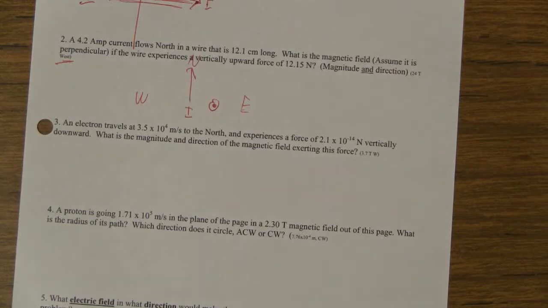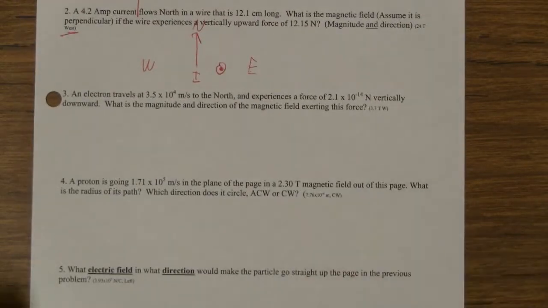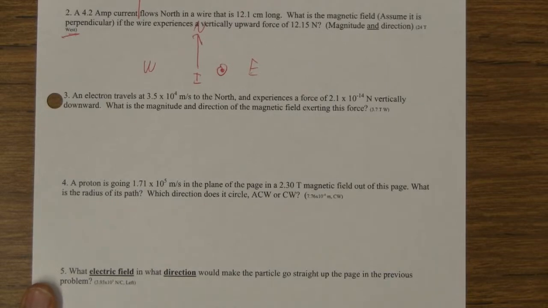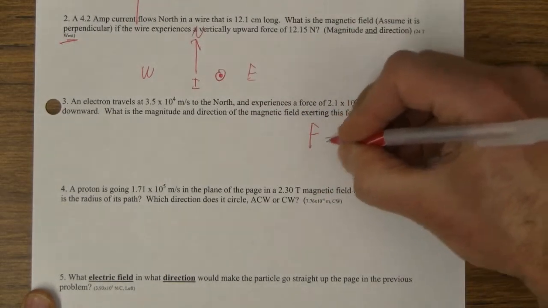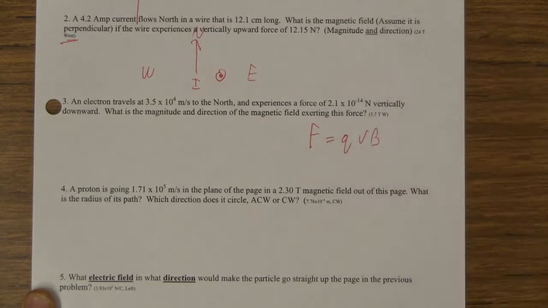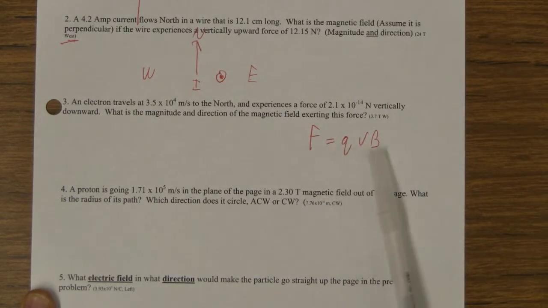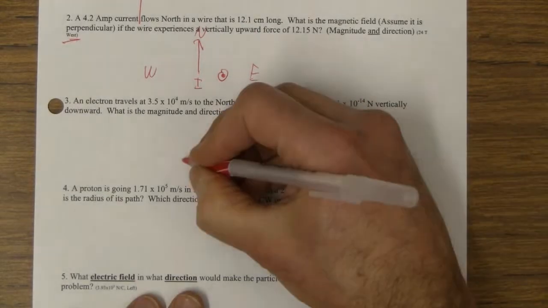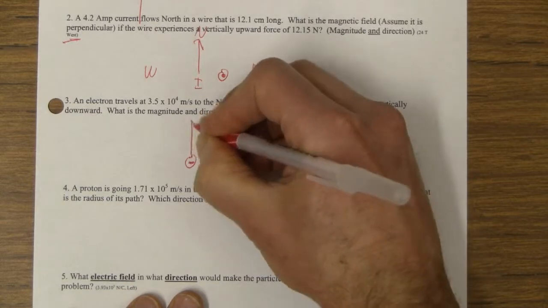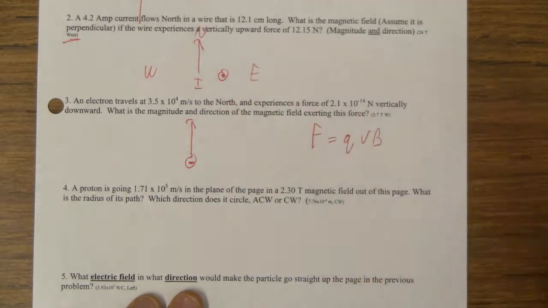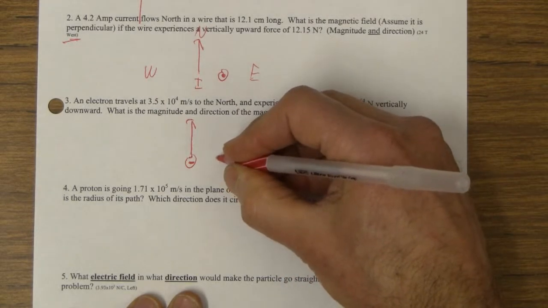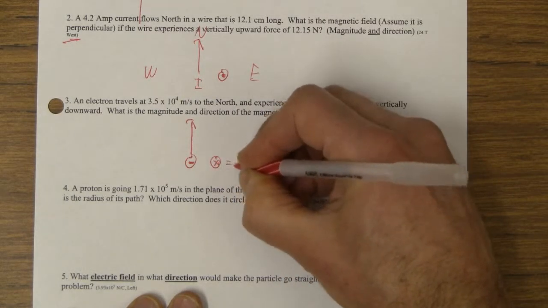All right. Electrons. Electrons are evil because they've got a negative charge, and so they're going to be opposite. Okay. Remember that force is qvB, right? If q is negative, then the force is opposite the direction of the right hand. Okay. So it's traveling to the north. Here's our electron traveling north. Okay. And there's a force vertically downward.